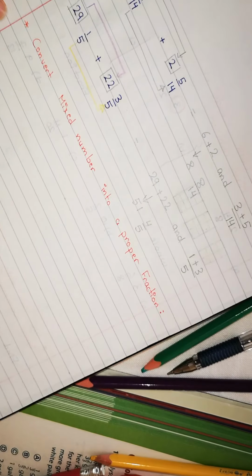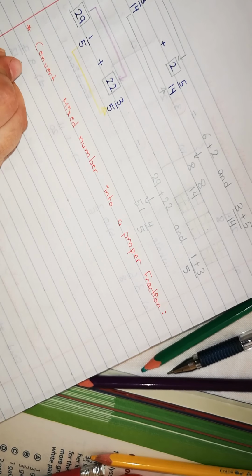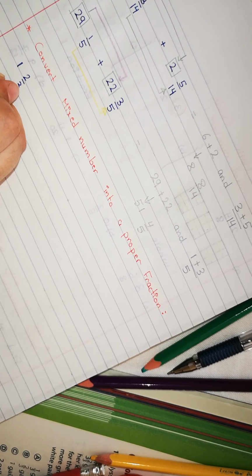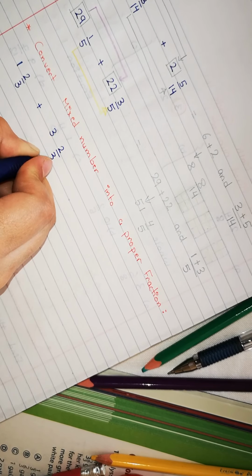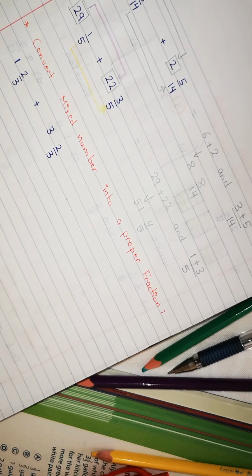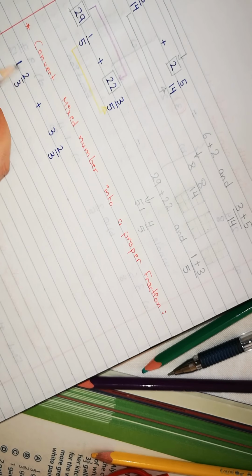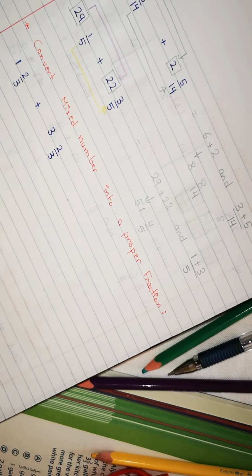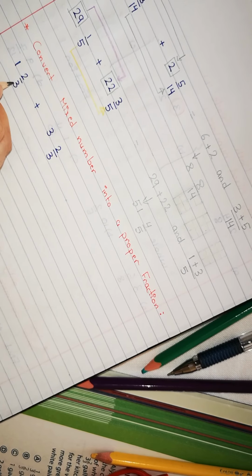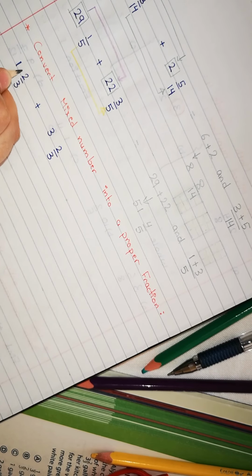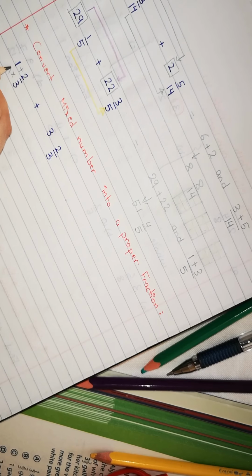The first example that we took was 1 and 2 over 3 plus 3 and 2 over 3. If I am going to convert each of these mixed numbers into a fraction, I'm going to use this way: 3 multiplied by 1 plus 2.